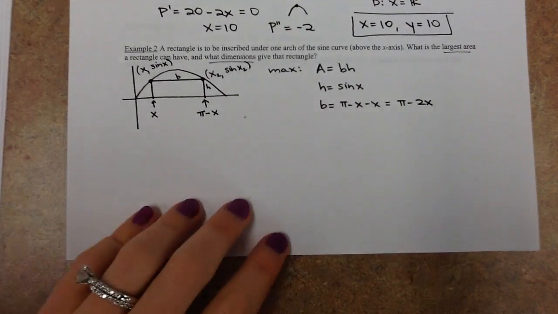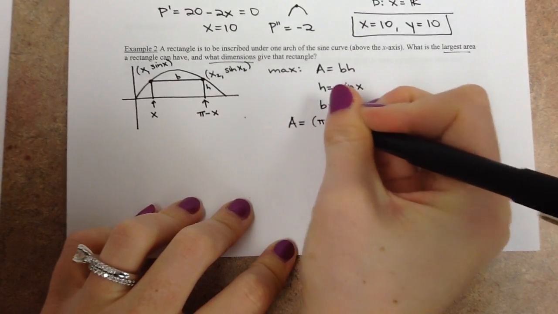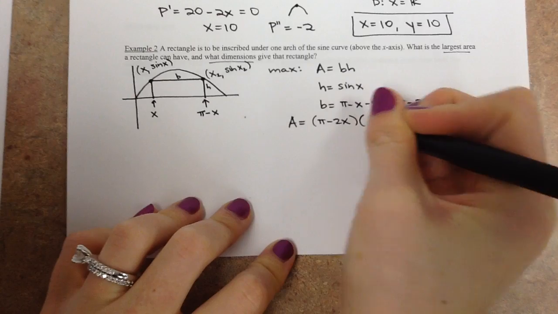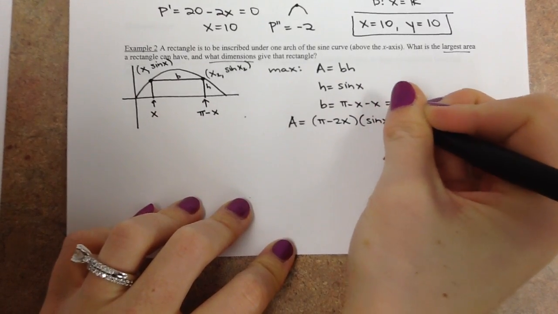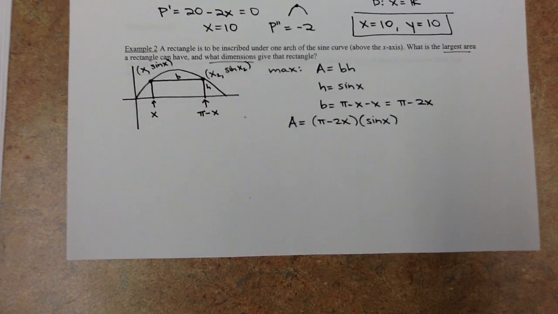Now we're going to plug it back into my area formula. So base times height. Okay, so now that is a formula that is all in terms of one variable. We have to get our formula all in terms of one variable.